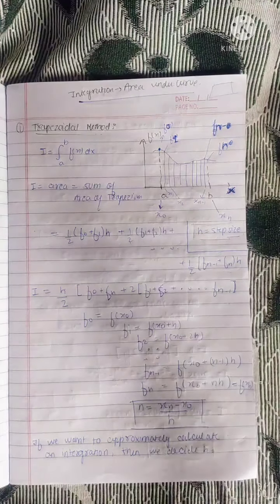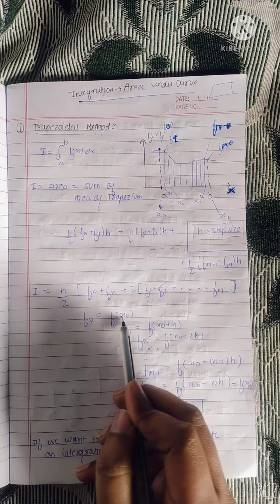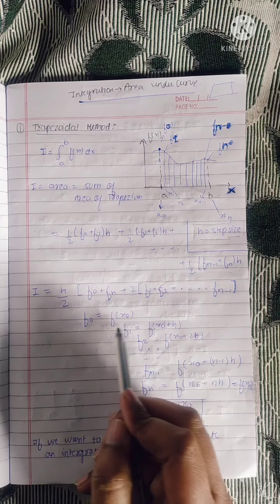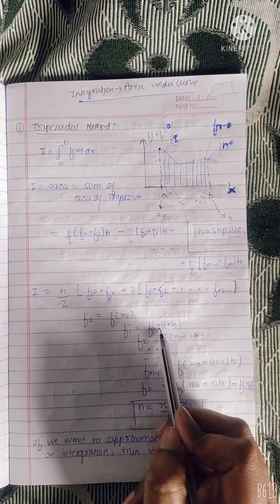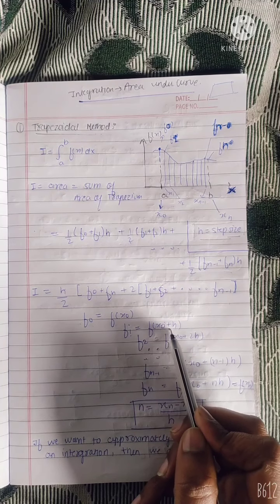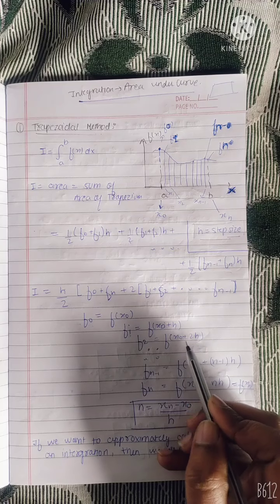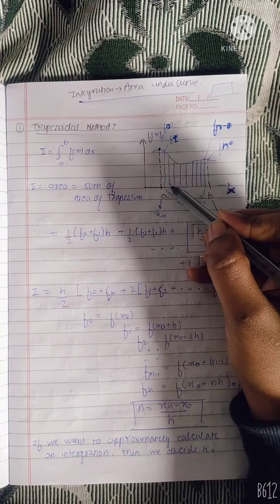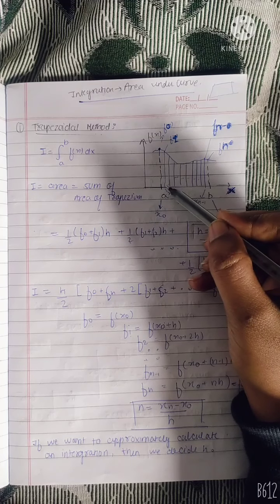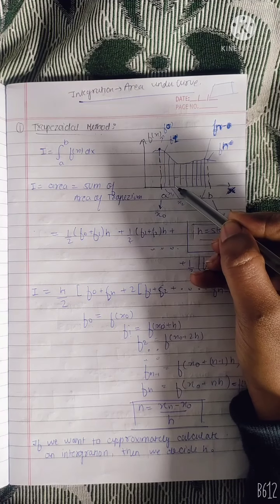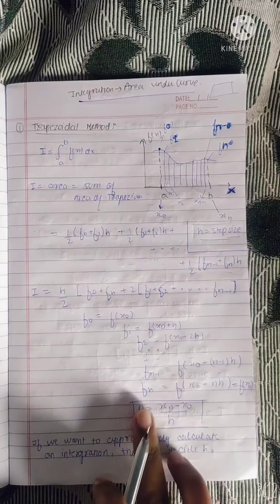Now, as we know, f0 is f(x0), f1 is f(x0 plus h), f2 is f(x0 plus 2h). We are moving in intervals of h, so the distances are x0 plus h, x0 plus 2h, x0 plus 3h, x0 plus 4h, and that is what is mentioned here.